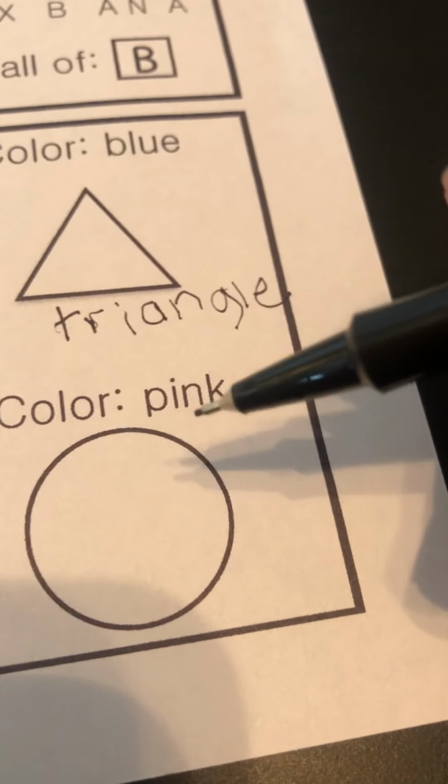We already went over how to spell circle, but I'm going to write it again. C-I-R-C-L-E. Circle. All right. So I think we're getting used to doing things kind of like that.